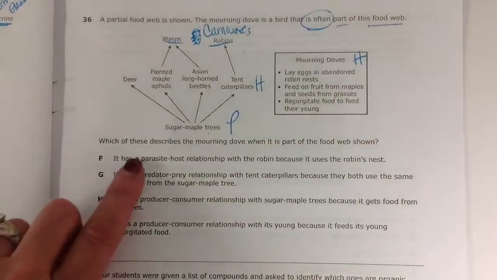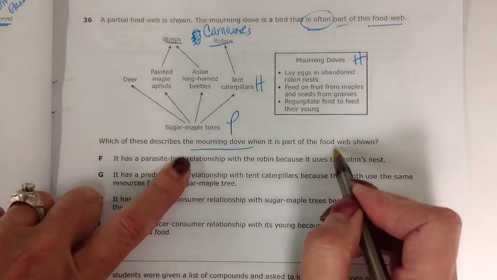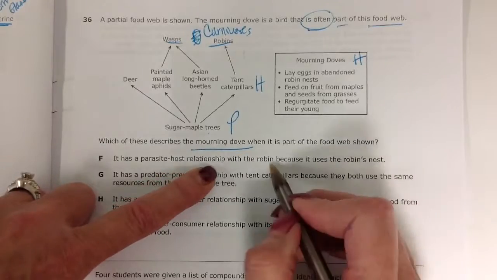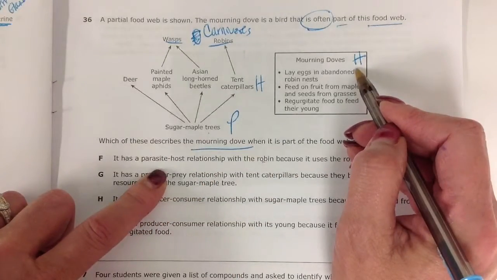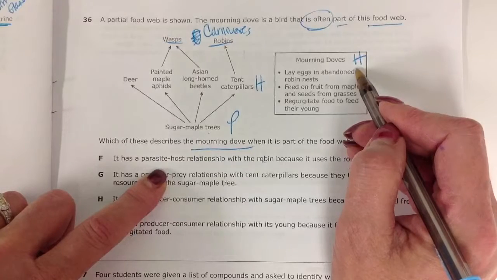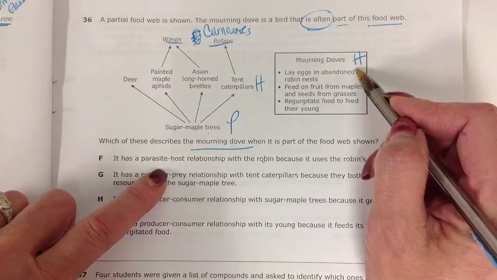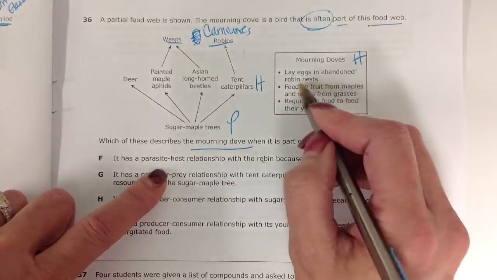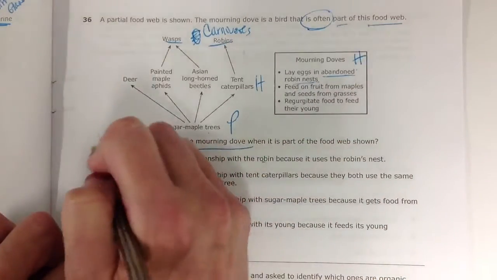Okay. Which of these best describes the mourning dove when it is part of the food web? It has a parasite-host relationship with a robin. Well, is the mourning dove living together with the robin at all times and harming it? No. And is it harming it at all? It says it does use its nest, but it waits till they have abandoned their nest. So this is incorrect.